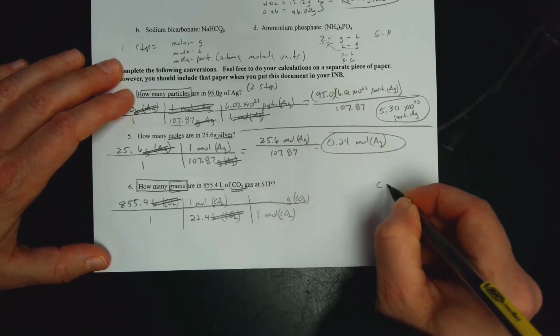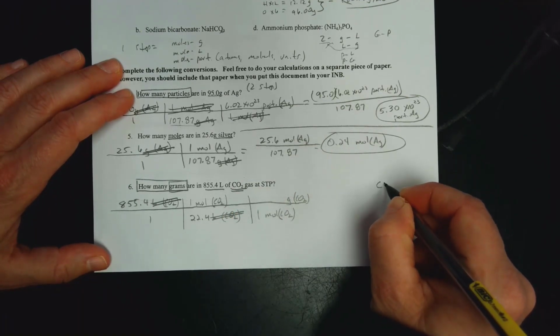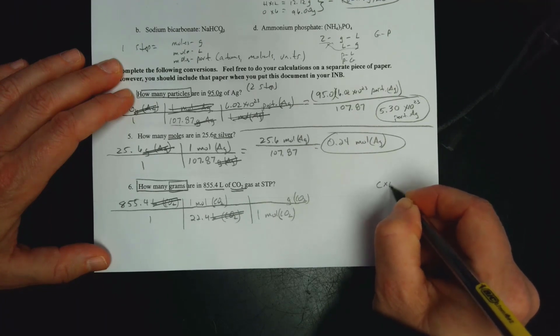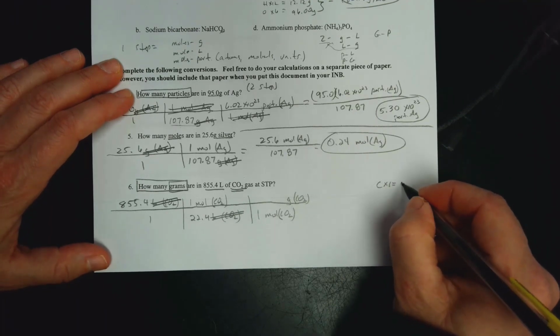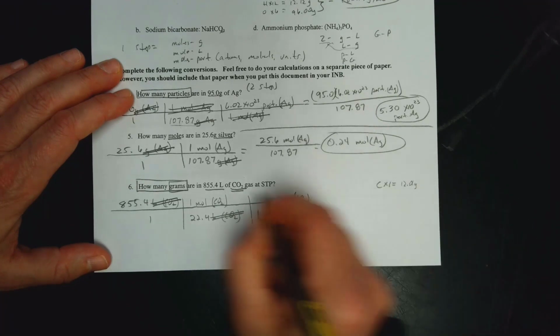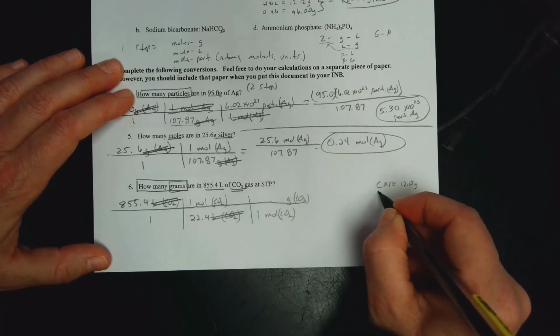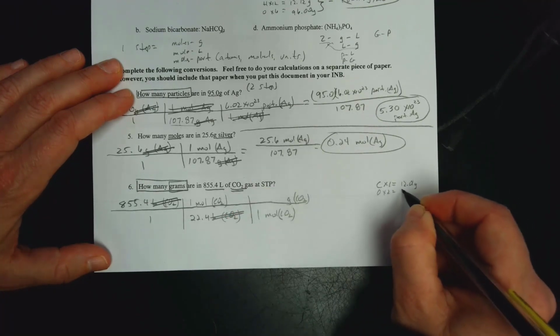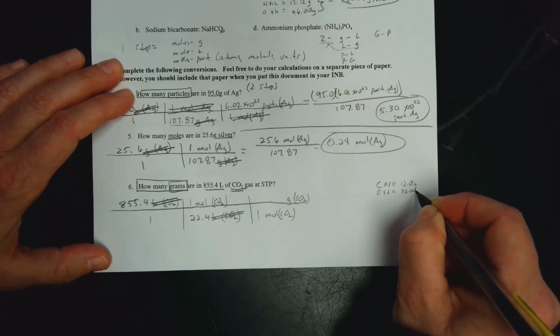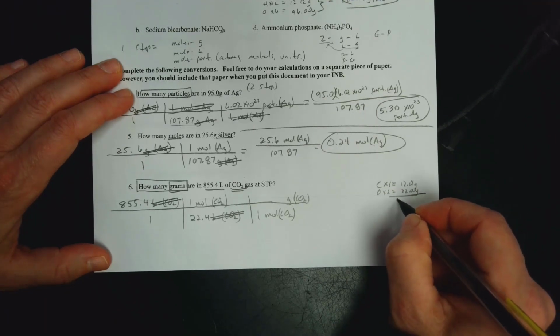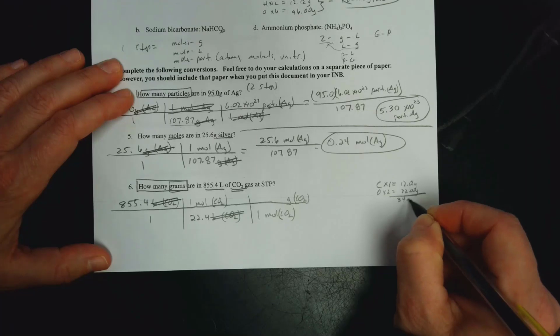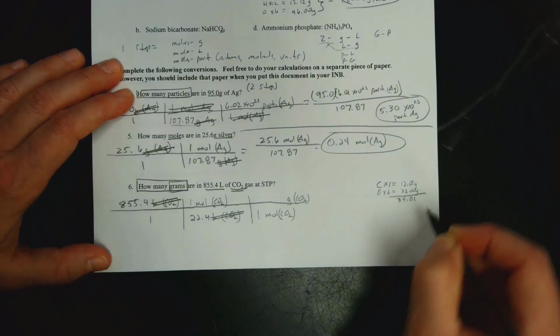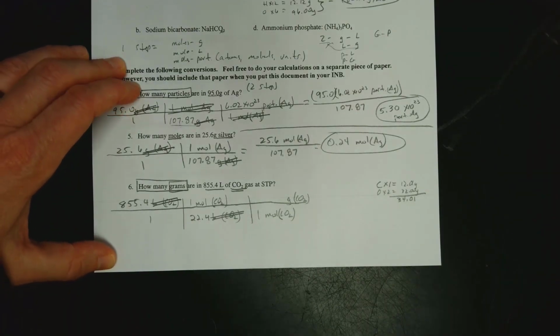So I know that carbon, I've got 1 carbon. I know that it has a molar mass of 12.01 grams. I've got 2 oxygen, so I've got oxygen times 2, which equals 32.00 grams. And if I add those together, I get 34.01. Boy, that's really sloppy. Sorry, you guys, it's so sloppy, but this is what happens when you get into a hurry.